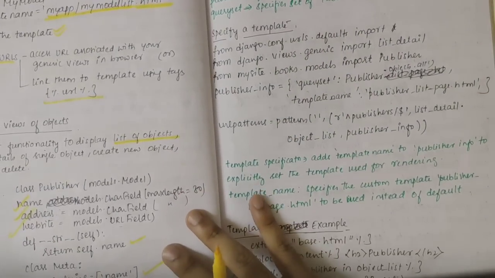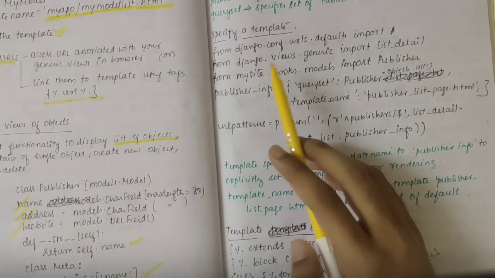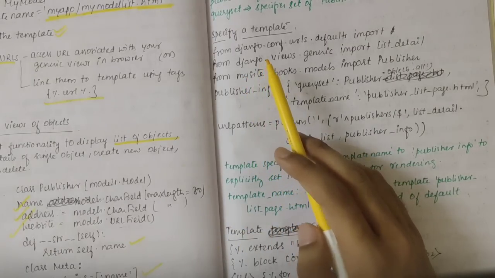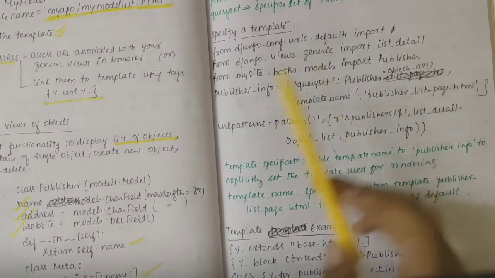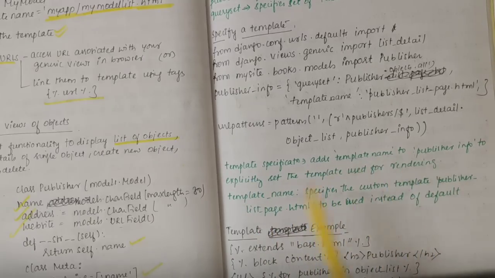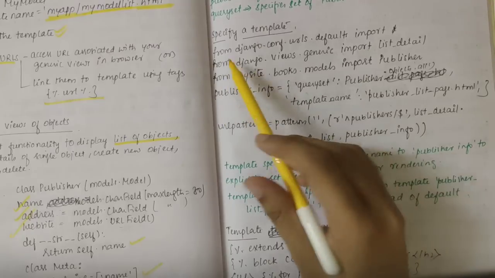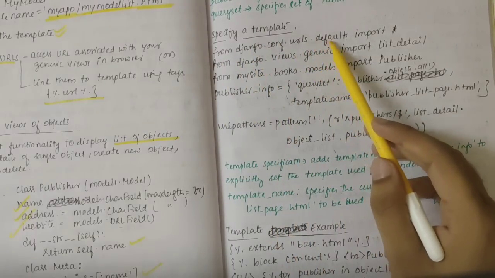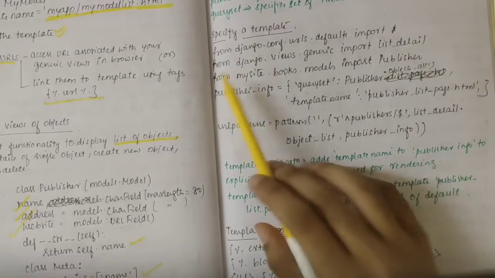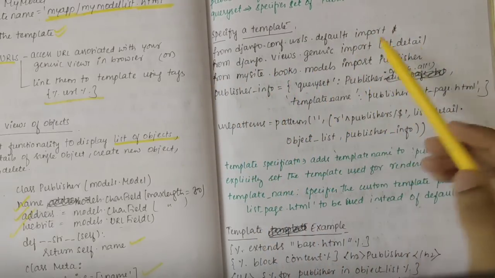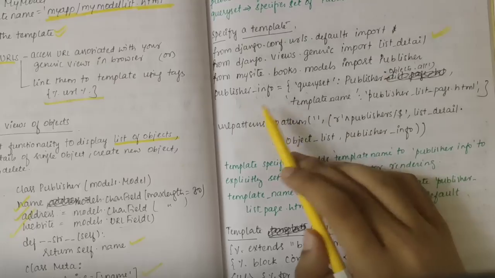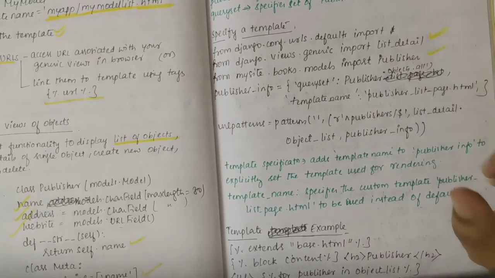Next, we have to specify a template. Here we provide a template specification that includes adding the template name to publisher_info to explicitly set the template used for rendering. Let's look at the code. From django.conf.urls.defaults import star. From django.views.generic import list_detail. We are importing list_detail, and along with that the Publisher model.